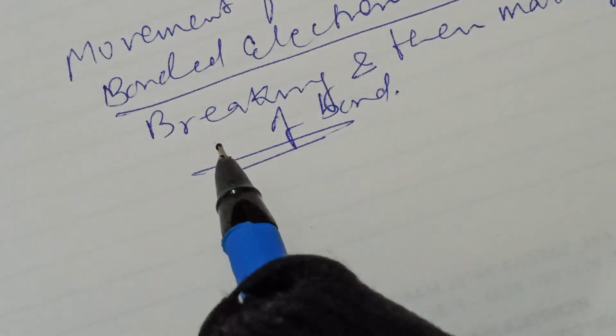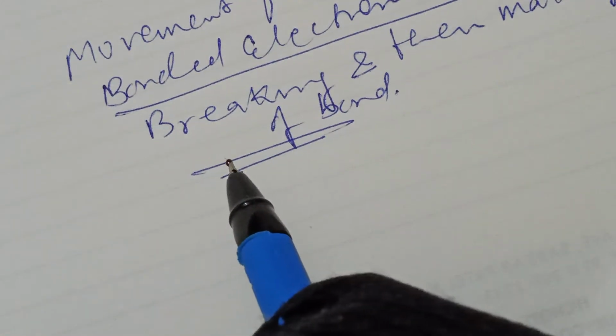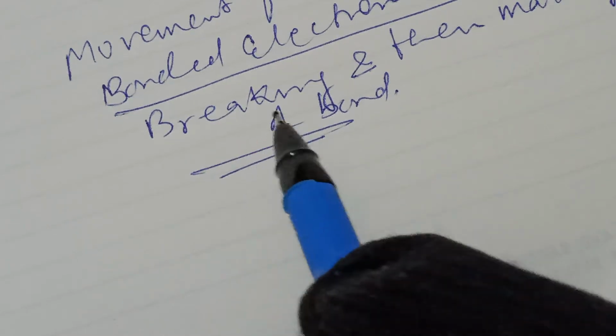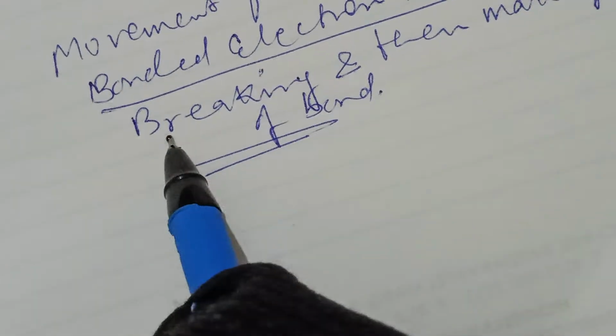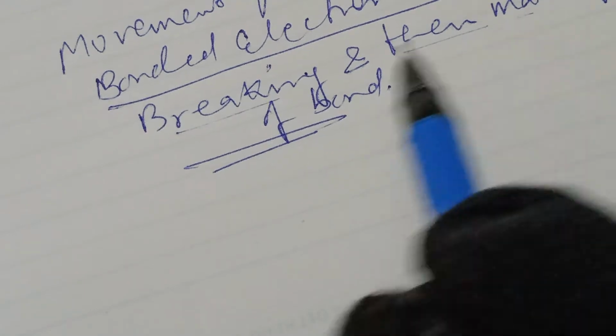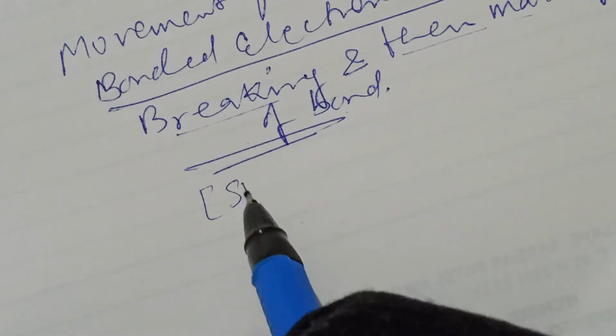So definitely in the movement of a hole, two processes are required: breaking and making of the bond of the bonded electron. So this process will be slower.